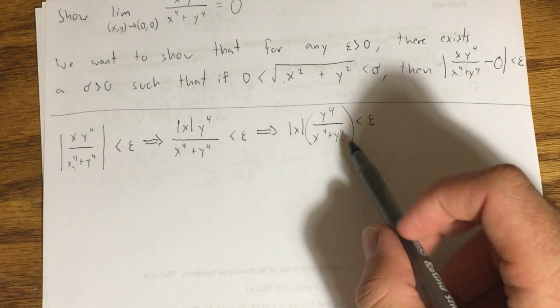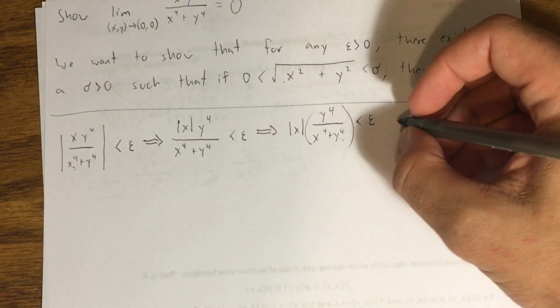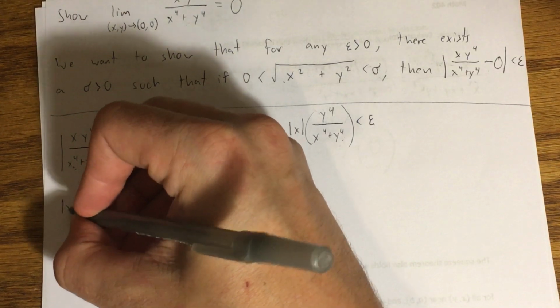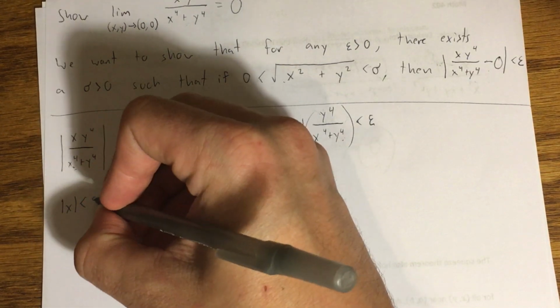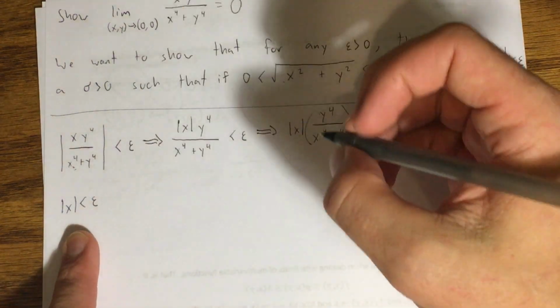So what we're going to do is think of this as just being 1, and we really want the absolute value of x to be less than epsilon, because if that's true, then we have this.